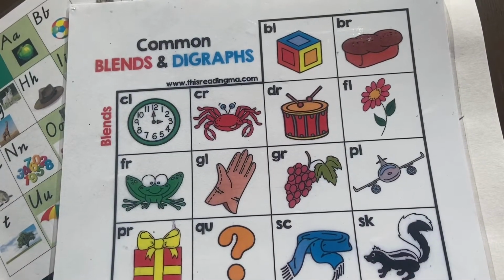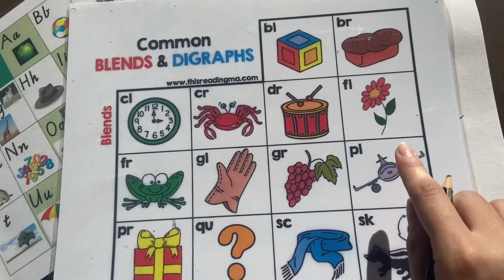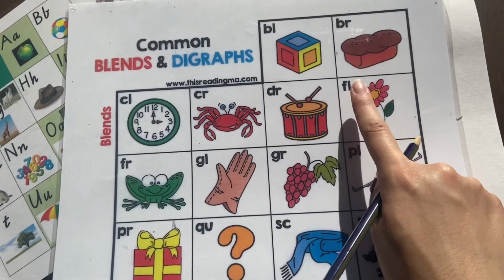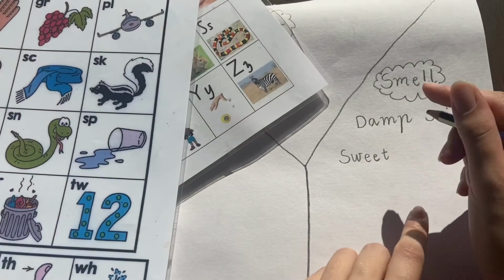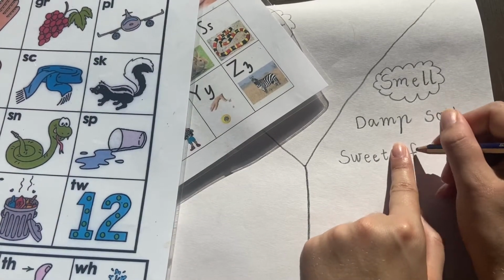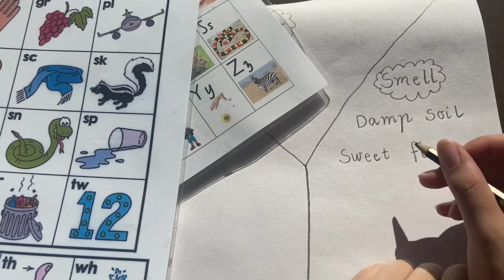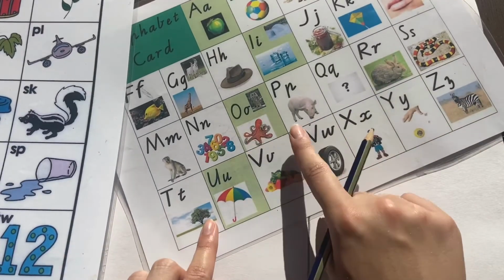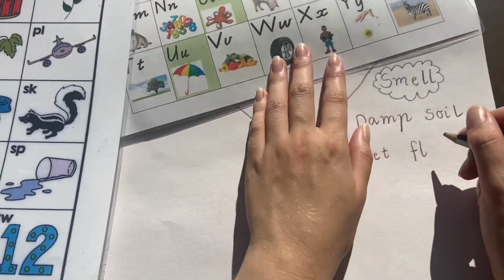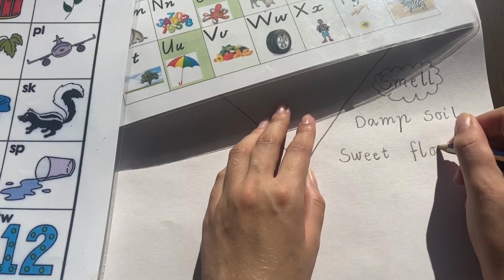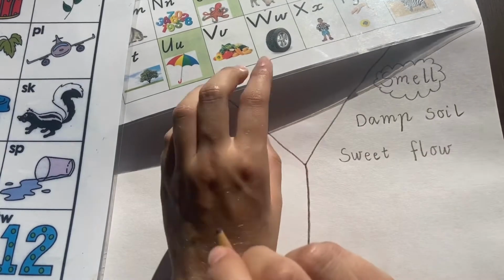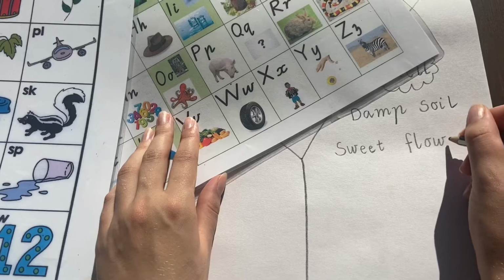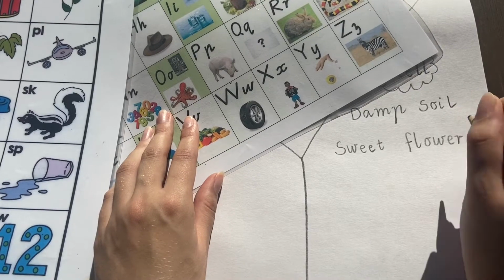Can you see a flower on our blends chart? There it is. Flowers. F L. Sweet. Finger space. F and an L. Sweet flowers. Ow. O and W are making the ow sound in flowers. Flowers. E and R making the er sound. And then lucky last is an S to make it flowers.